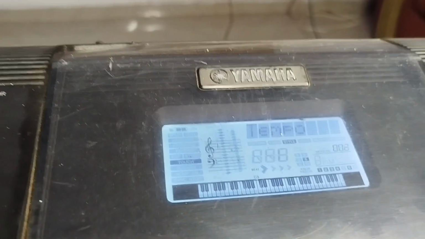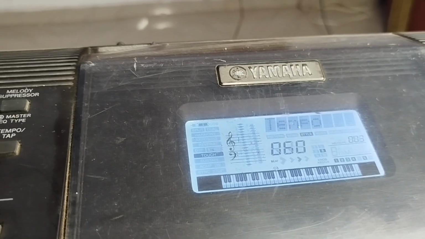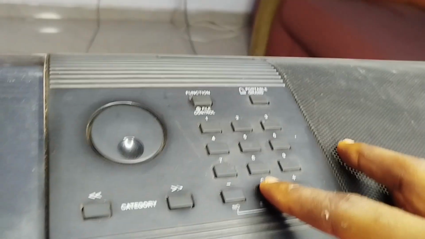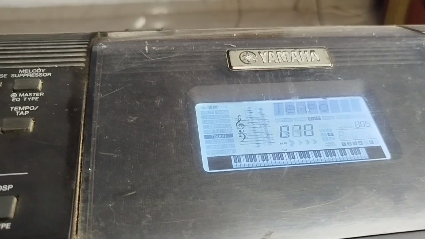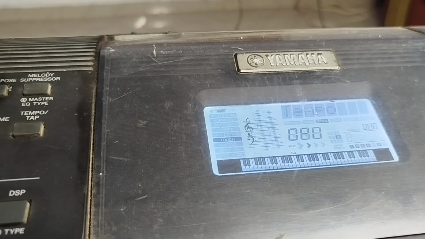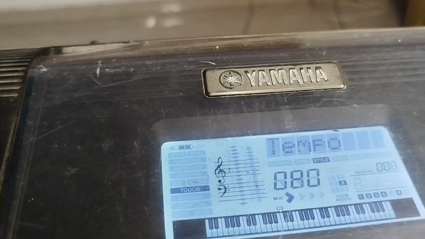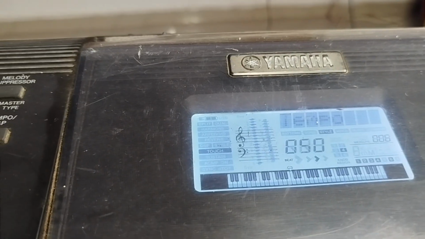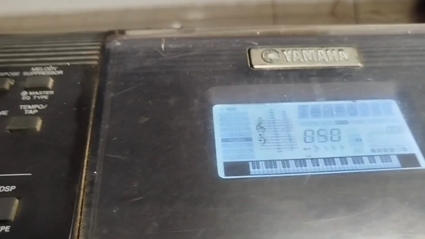So see 60, 70, you see, 80. So this is fast worship. So 50 is preferable for worship. You see, you can then play.